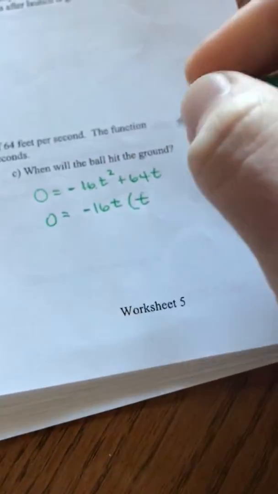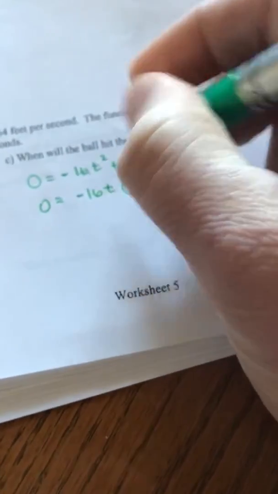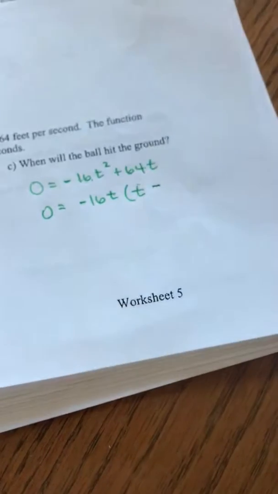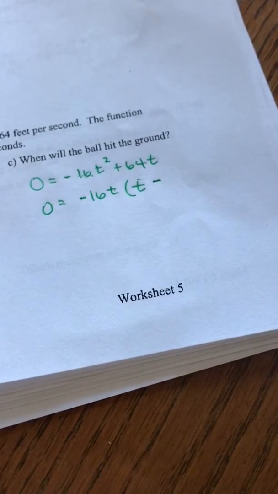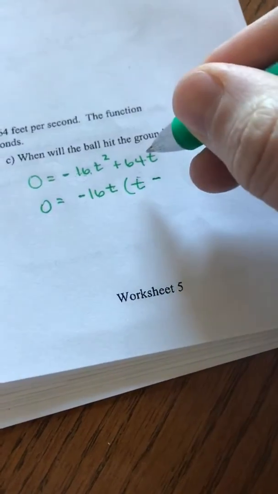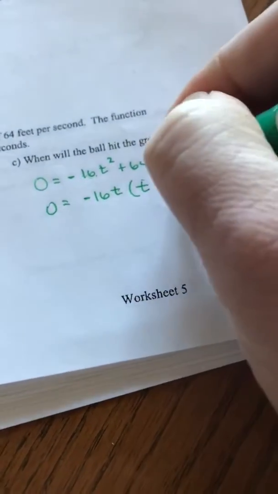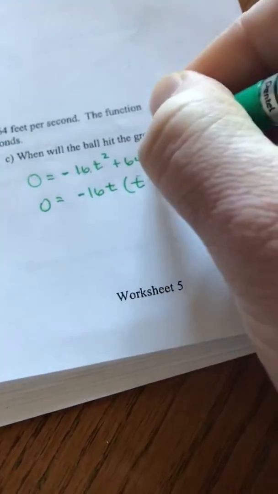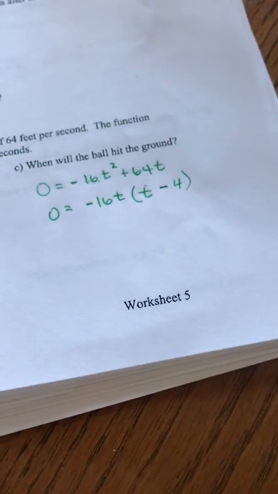One of the t's is gone, so there's just one t left. So I took out negative, so this turns into a negative sign. So negative 16 goes into 64 negative 4 times. There was one t, took that t out.